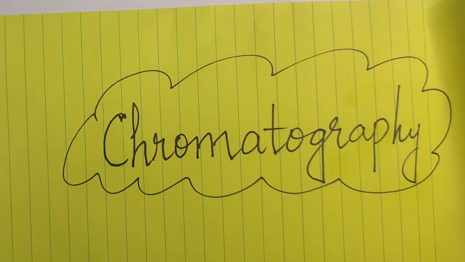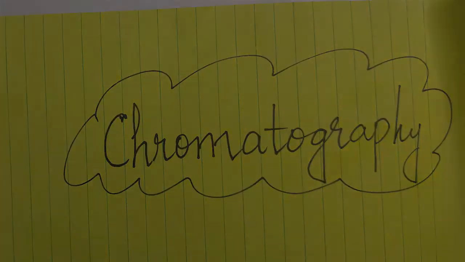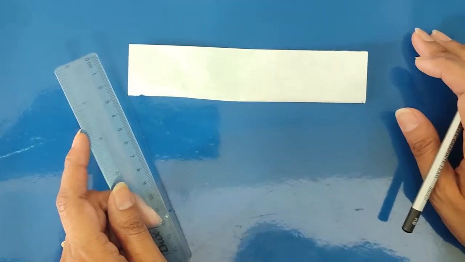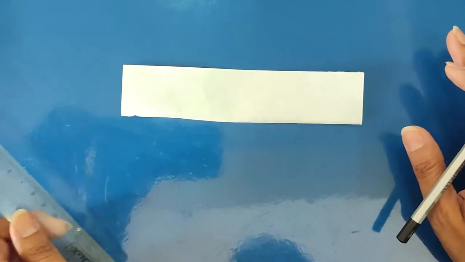So today in this lesson, you are going to learn about the technique that is called chromatography. You will learn how we perform this chromatography technique during the experiment. Today I am going to teach you what chromatography basically is and how we are going to perform this experiment.